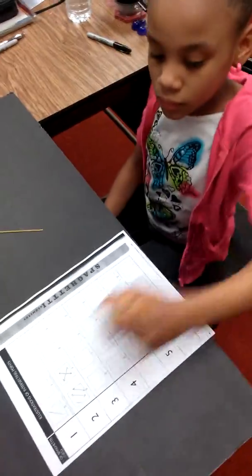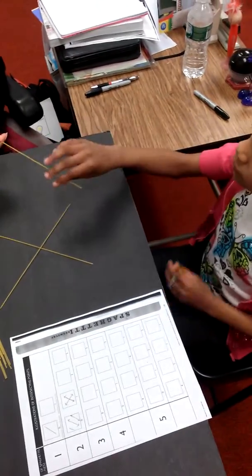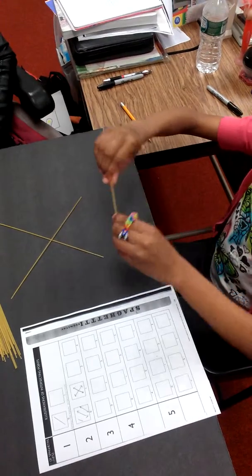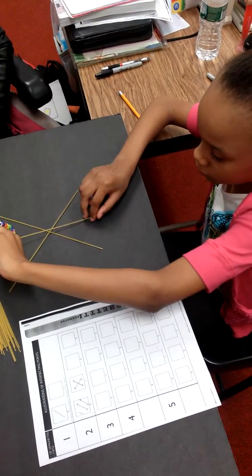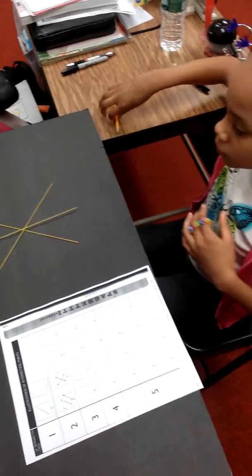Good job remembering your arrows there, which means that those lines are going to go indefinitely in any direction, right? Good job. Now, let's include our third stick of spaghetti. Put your pencil there. Any way you want to. Great work. Almost like a star.